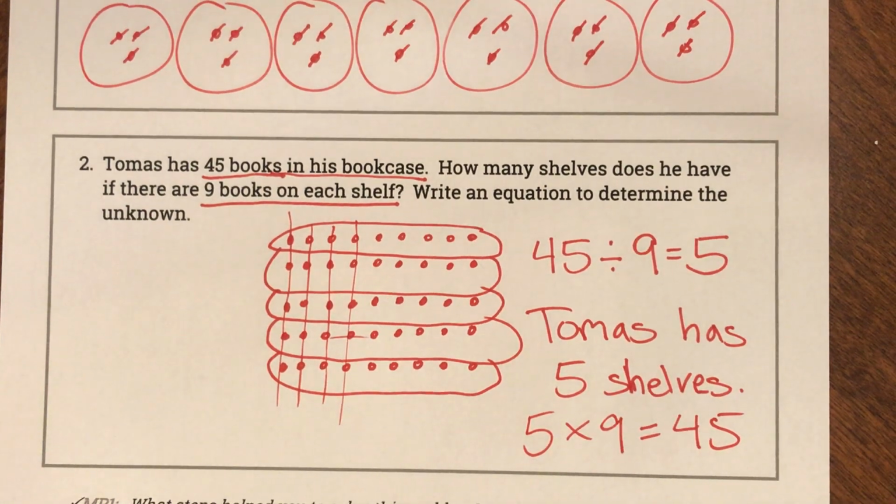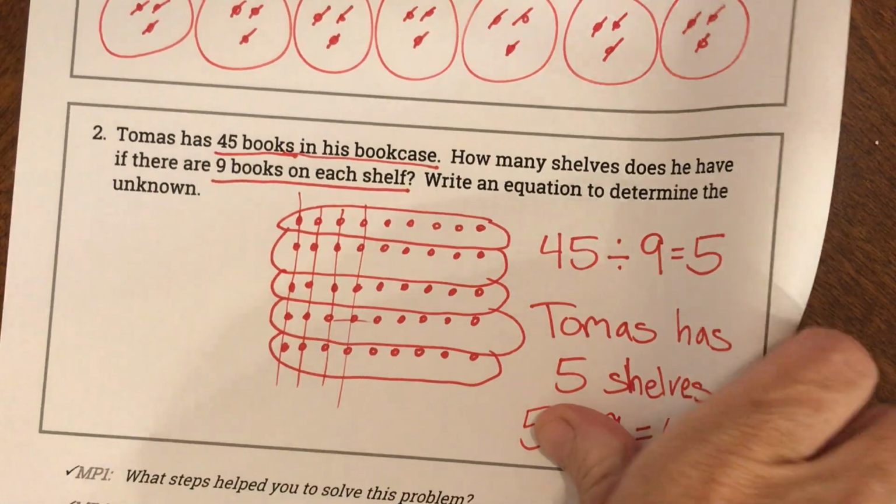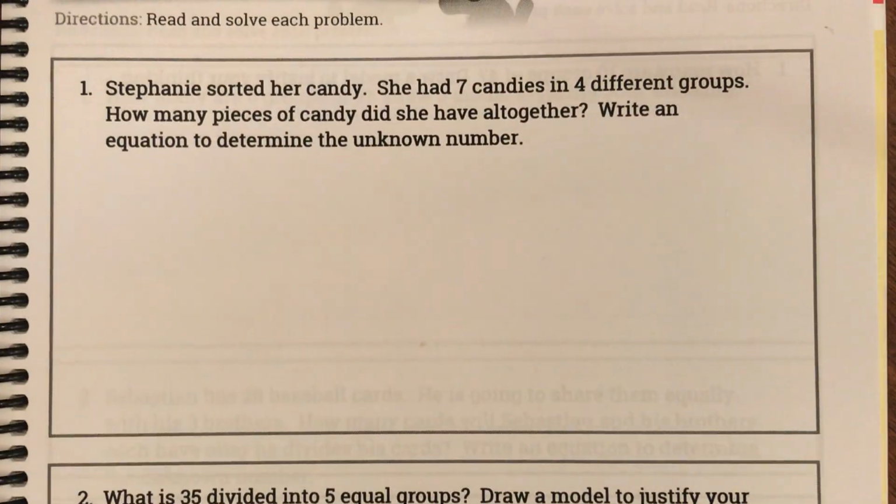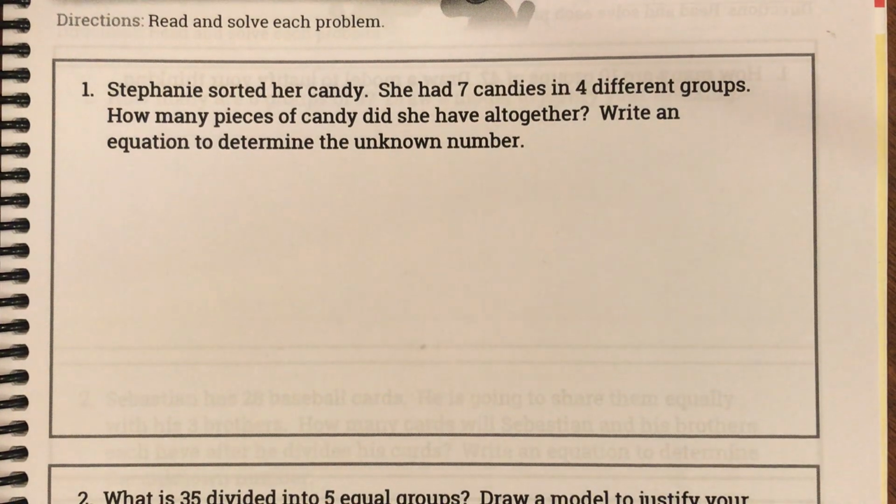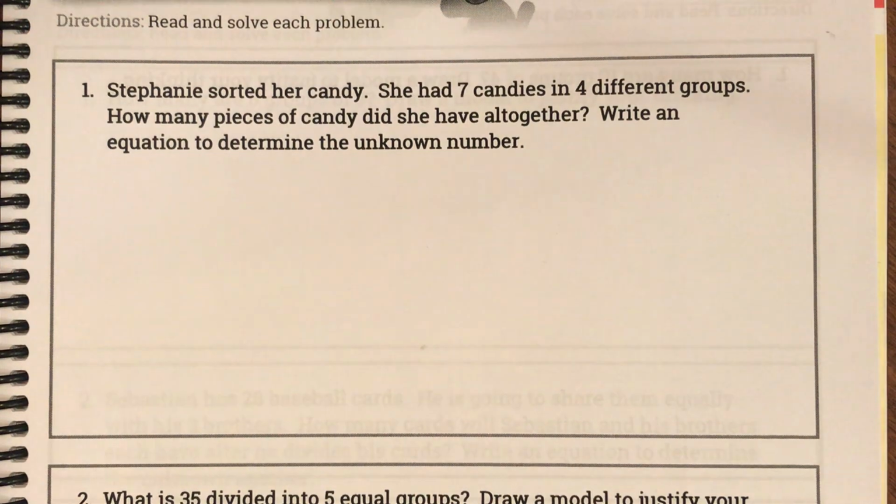Okay, let's try some of these together. We're on page 218, and let's look at our first problem together. It says, Stephanie sorted her candy. She had 7 candies in 4 different groups. How many pieces of candy did she have all together? Write an equation to determine the unknown number.